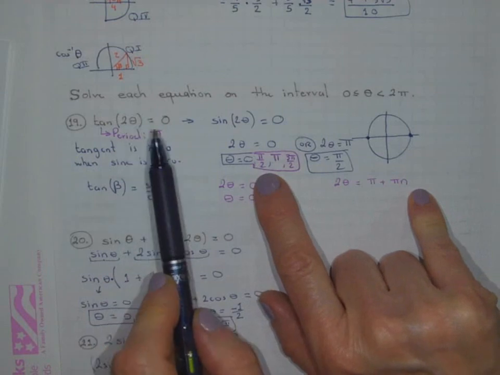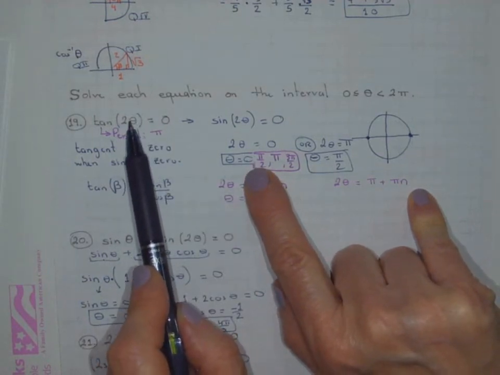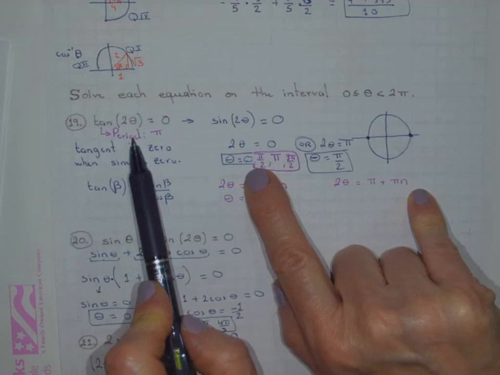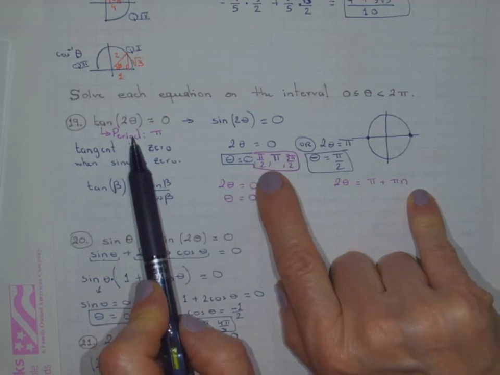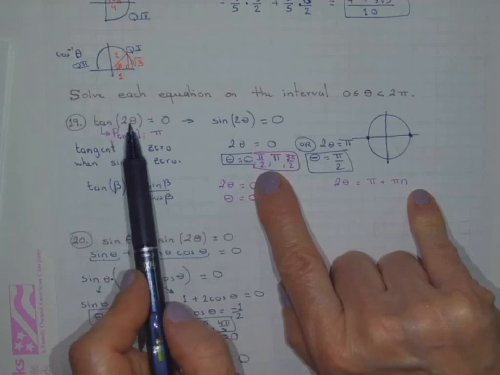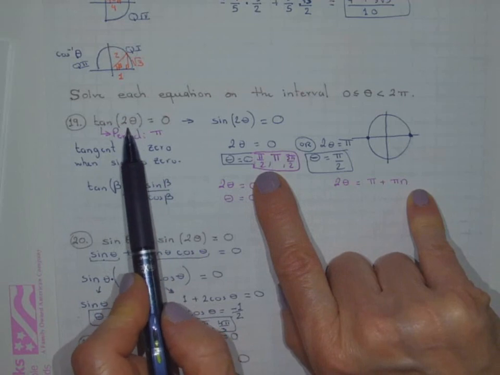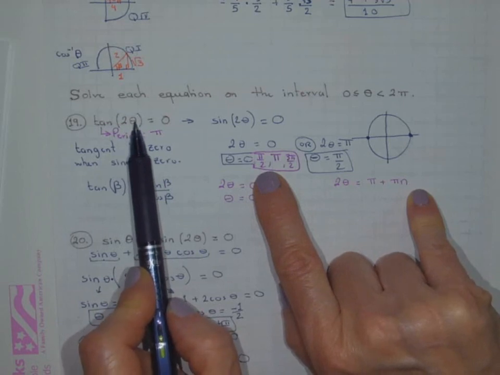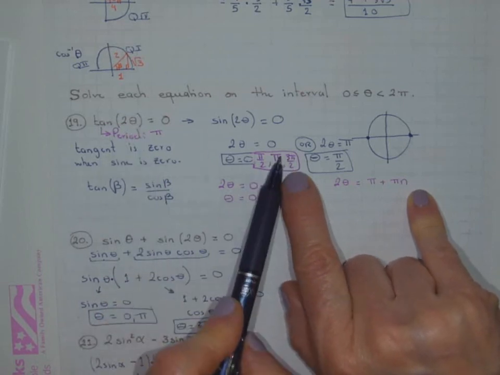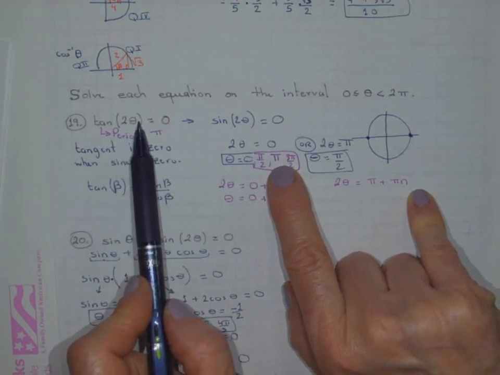So if I plug in a 0, I'm going to get 2 times 0 is 0. We're good, right? Tangent of 0 is defined. If I plug in pi over 2, it is normally not defined for the parent function of the tangent. But if you substitute theta with pi over 2, you get 2 times pi over 2, which is pi, and the tangent is defined at pi.